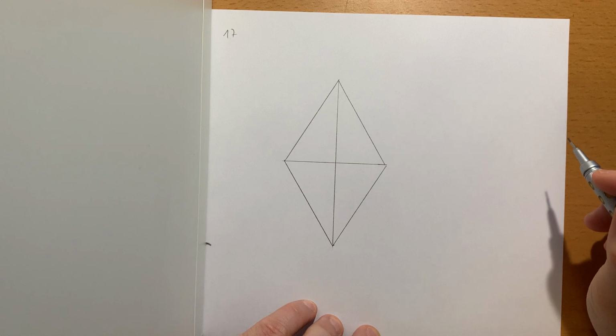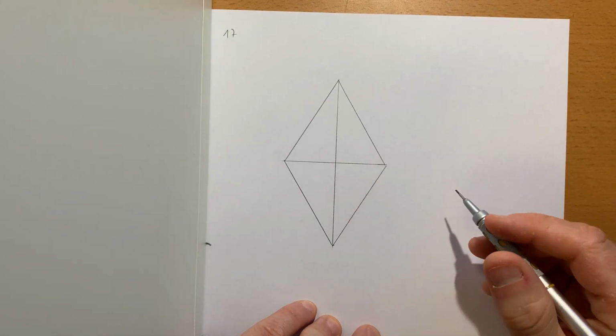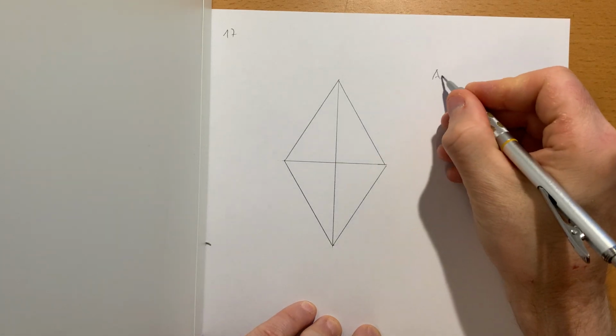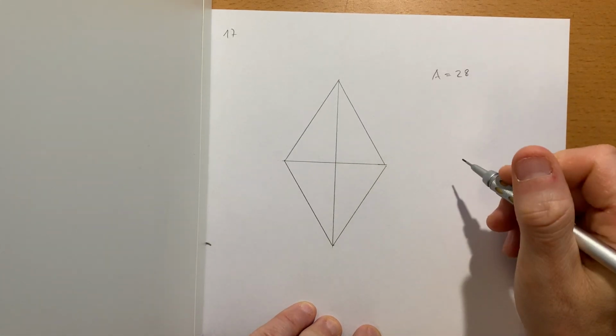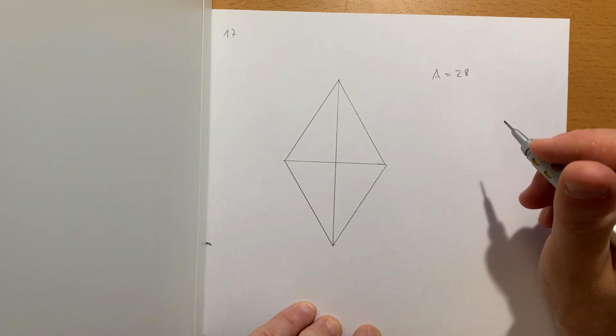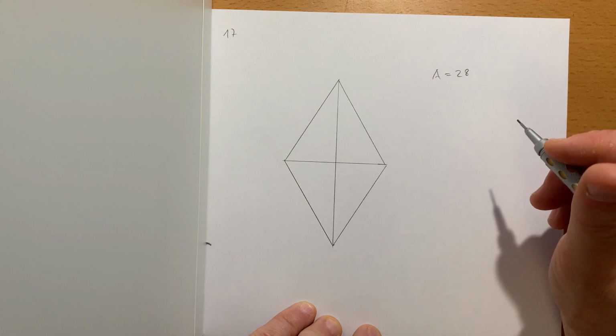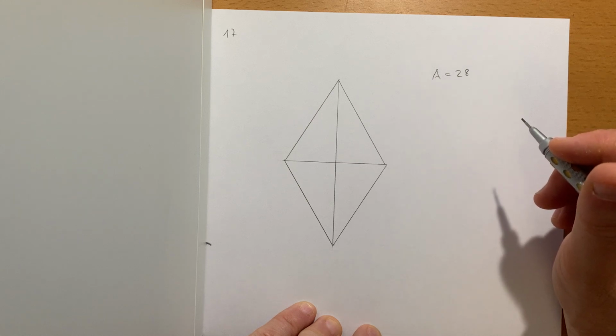In exercise 17 we're given a rhombus, and we know that the area of that rhombus is 28 units of area, square centimeters, square meters, whatever. And we have to work out the length of the diagonals, and we know we have one more piece of information.